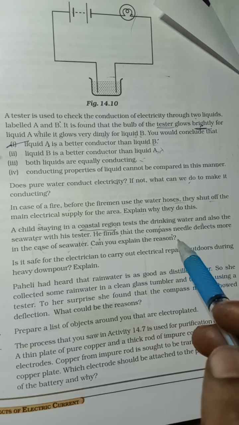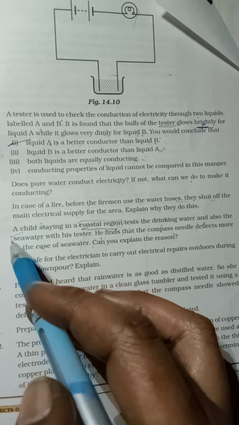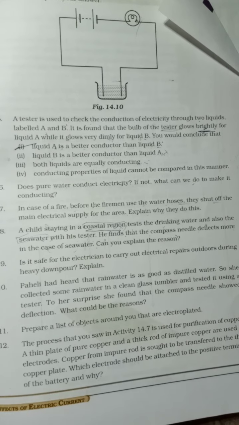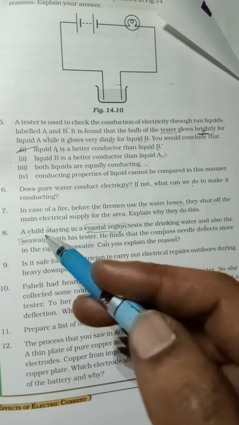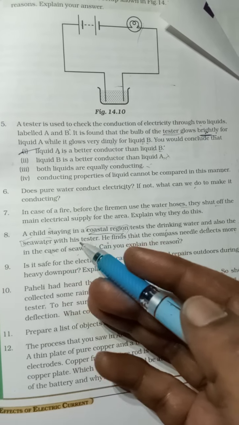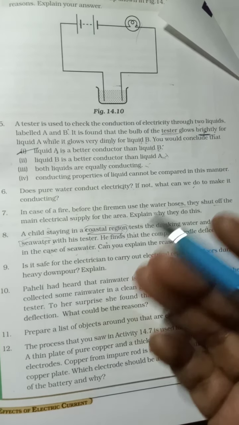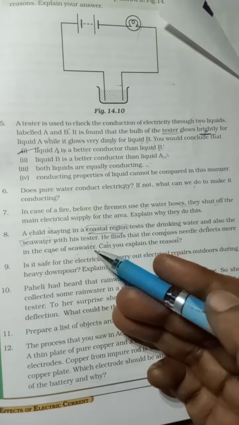What can you explain as the reason? In the coastal region, sea water has more salt dissolved, but in drinking water there is less salt dissolved, right? So you can write this answer only. In sea water more salt is dissolved, so it conducts more electricity, meaning that it shows more deflection.